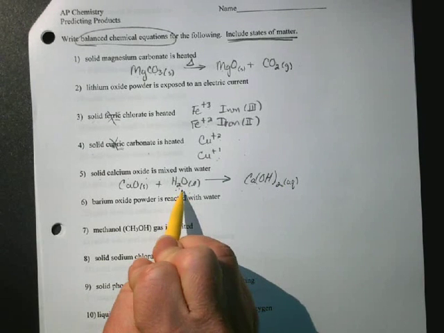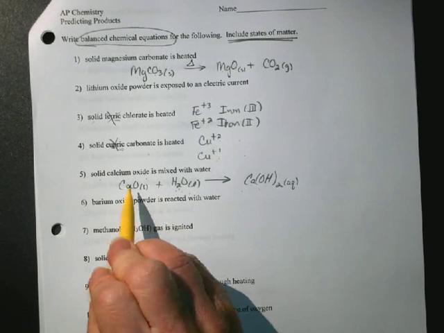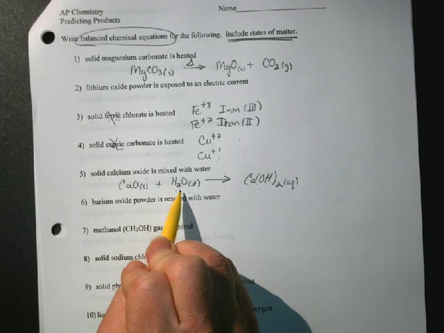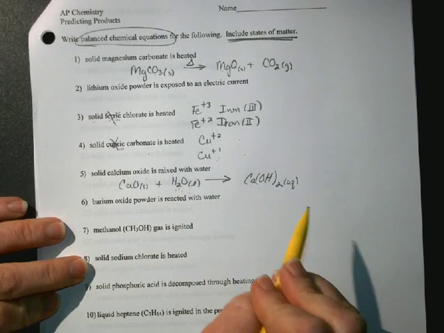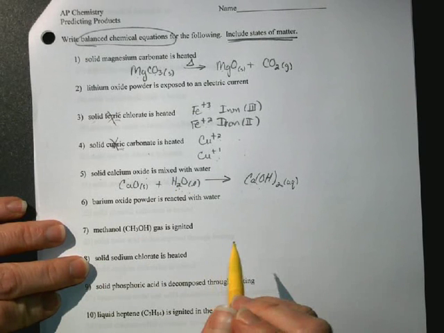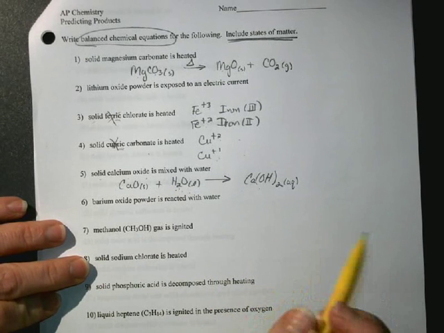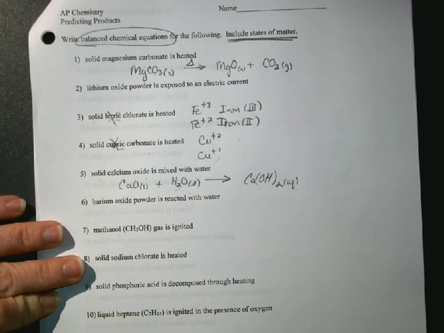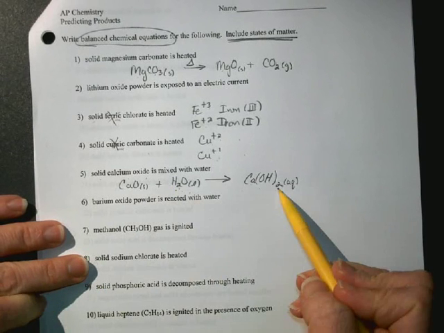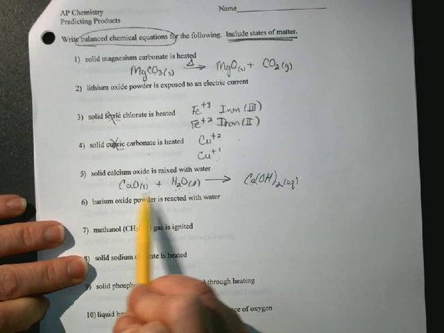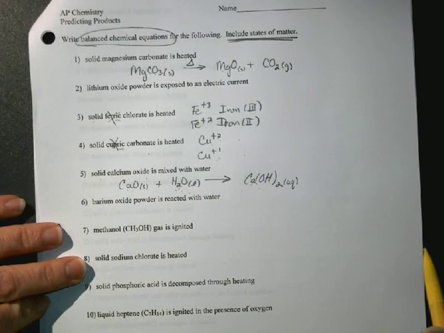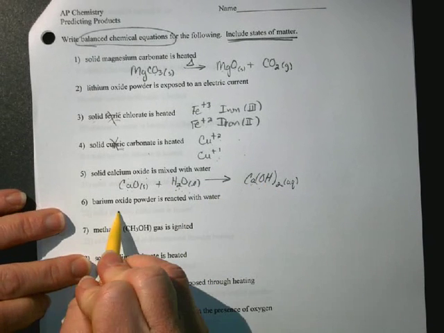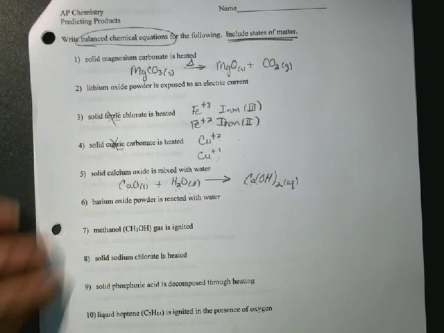Now, along with water, it could be single replacement. If we're adding a metal, we have to check. If it's a very active metal, then we're going to get a metal hydroxide and hydrogen. If it's less reactive, a metal oxide and hydrogen. But this, of course, is a special composition. Let's just be sure we're balanced. 1 calcium, 2 oxygen, 2 oxygen, 2 hydrogen, 2 hydrogen. Great. This will be another example of a metal oxide plus water.